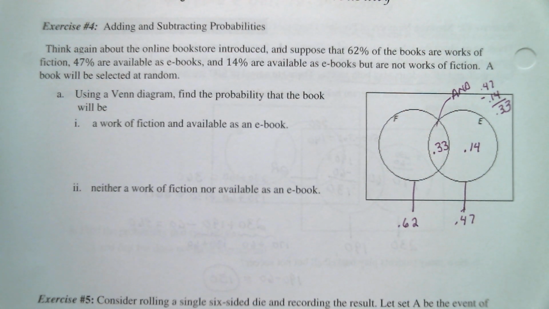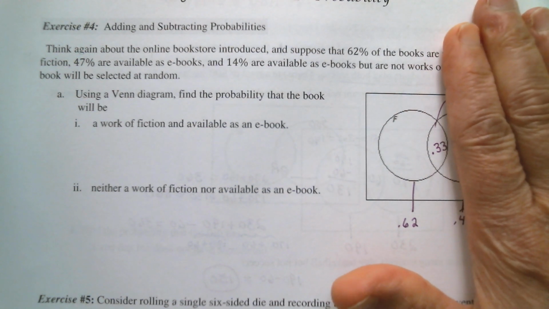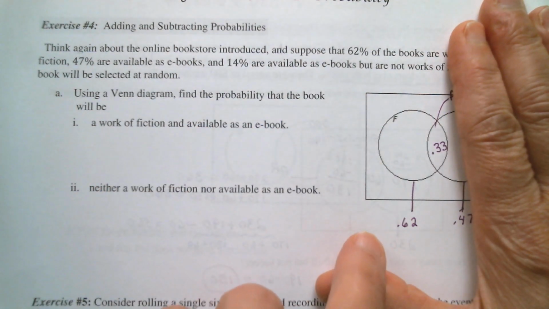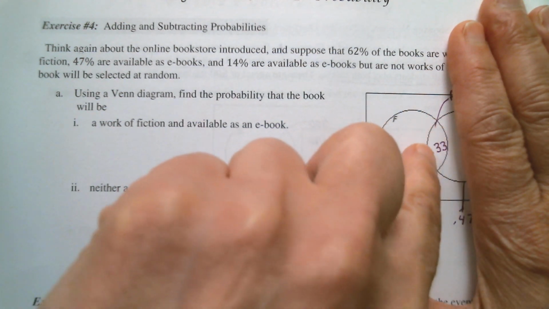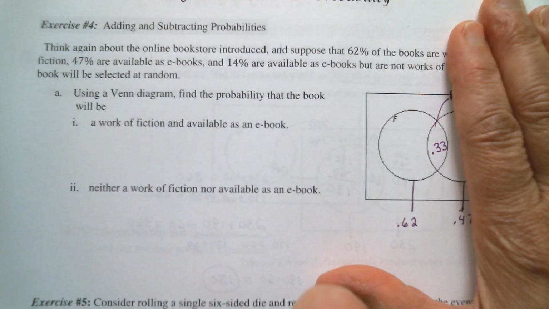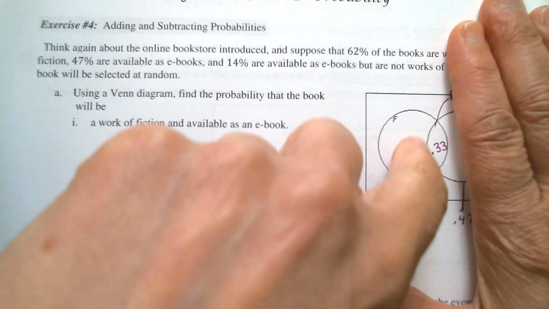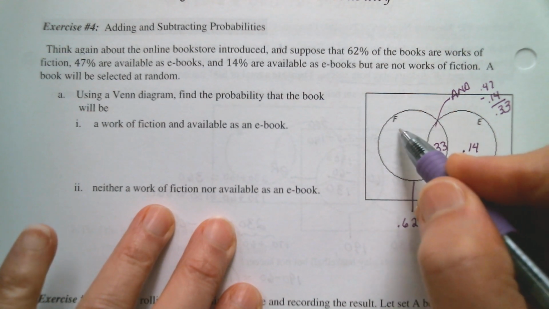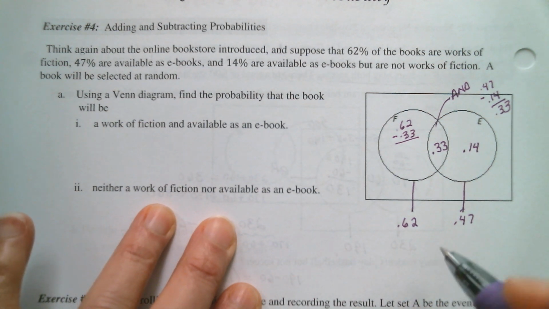Okay, so now that we know that this piece is 0.33, then if I cover this up, and I'm looking at circle F, and all of circle F is 0.62, and this piece of it is 0.33. If I take 0.33 out, like bite off a piece of that lollipop, what's the remaining piece here? Well, it's going to be 0.62 minus the 0.33, which is 0.29.